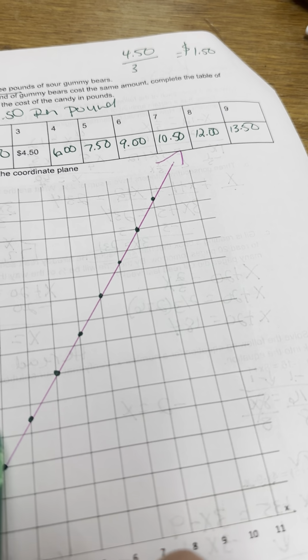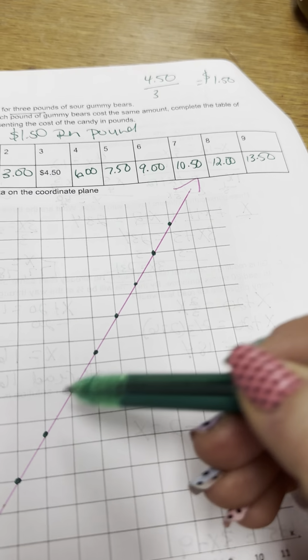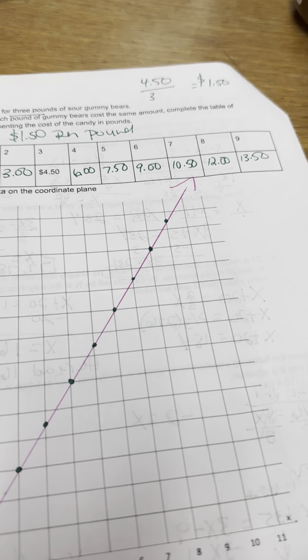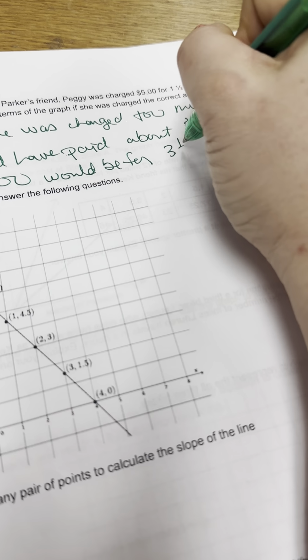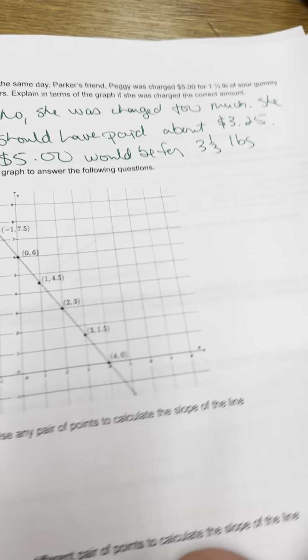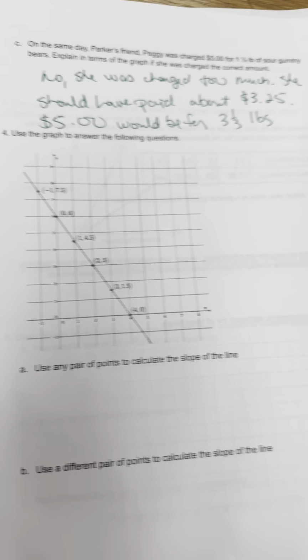Okay, and if we come back and look at $5, that comes out to be about maybe 3 1/3 pounds. And we don't need to have exact, we're just using it to estimate.